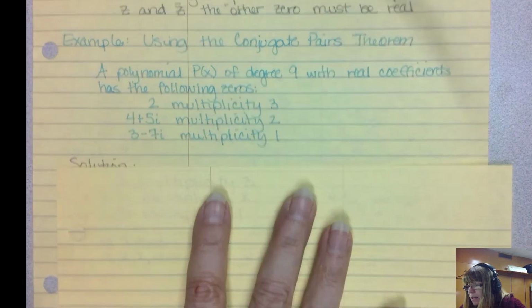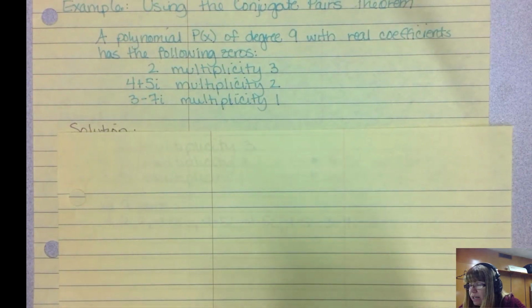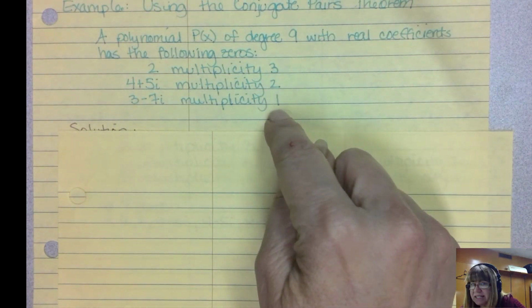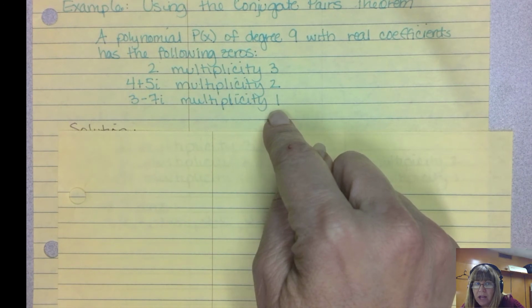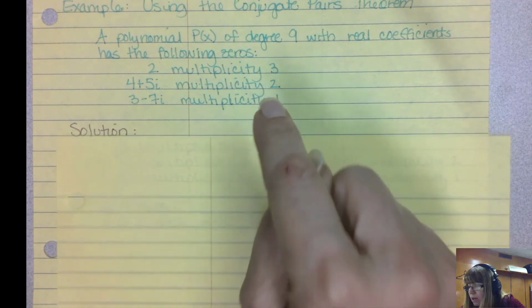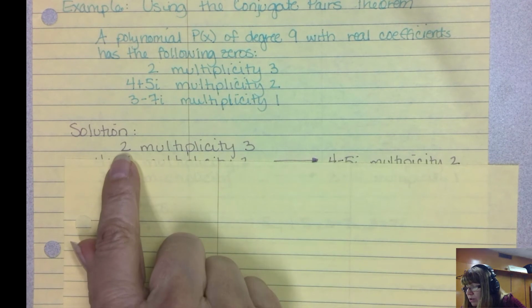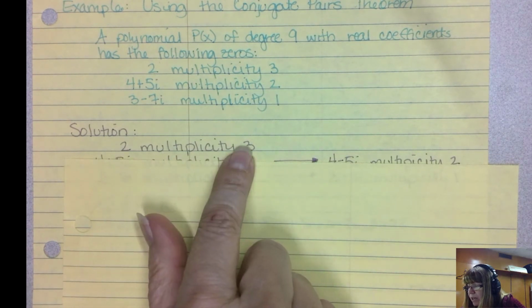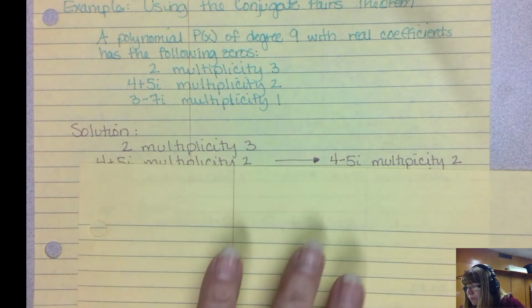All right. Well, right now we're only given 3, 4, 5, 6 answers. We're missing 3 of the zeros. Well, 2 has a multiplicity of 3, so it would be 2, 2, 2.